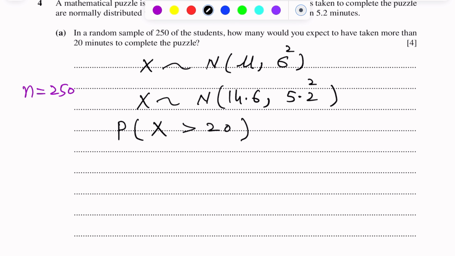Now, first we will convert this X into Z. X is a normal variable. We will change it into a standard normal variable by this formula: Z is equal to X minus mu over sigma.